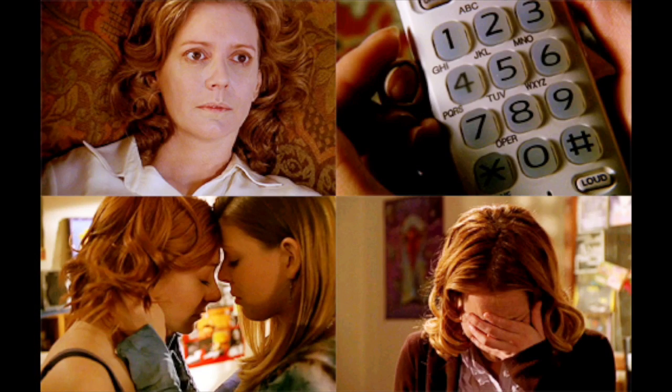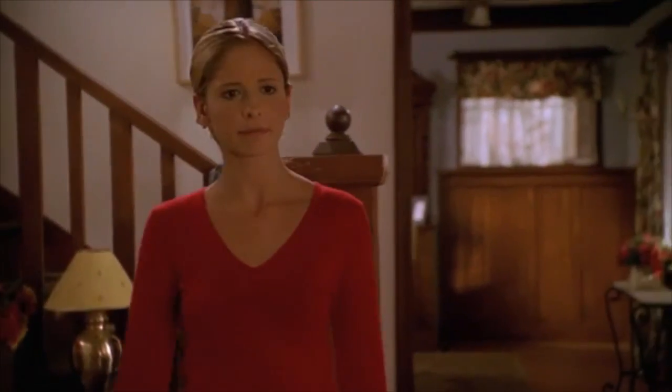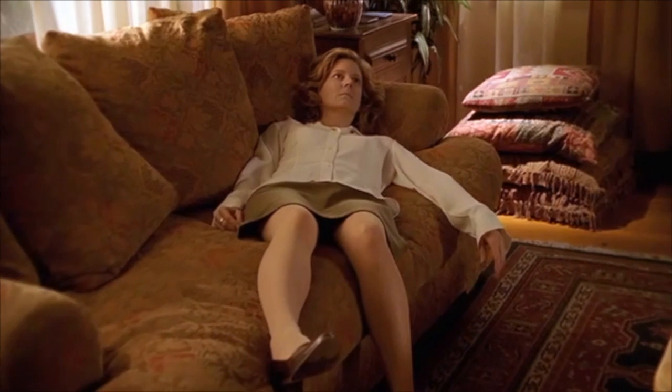The strongest depiction of Whedon's approach to character death comes in the episode The Body. The episode deals with the death of Joyce, Buffy's mother, at the hands of natural causes.